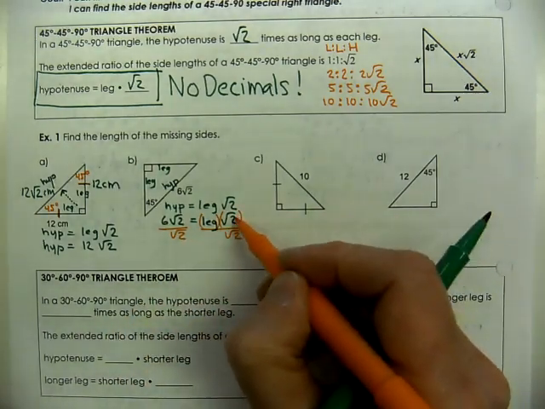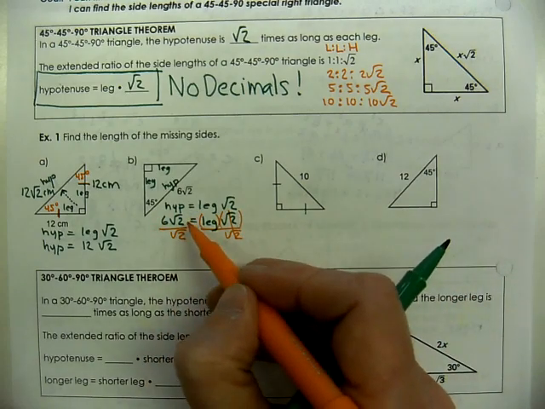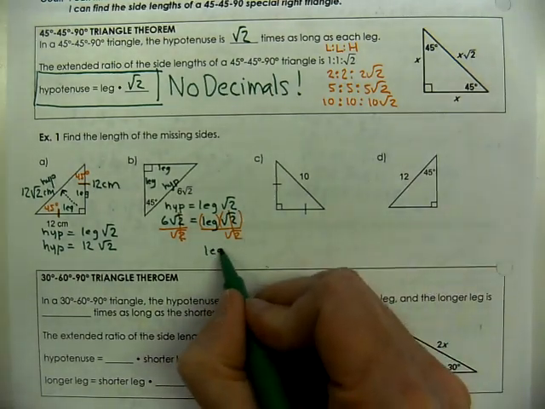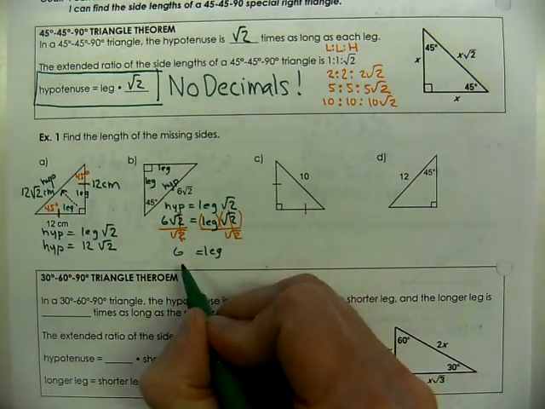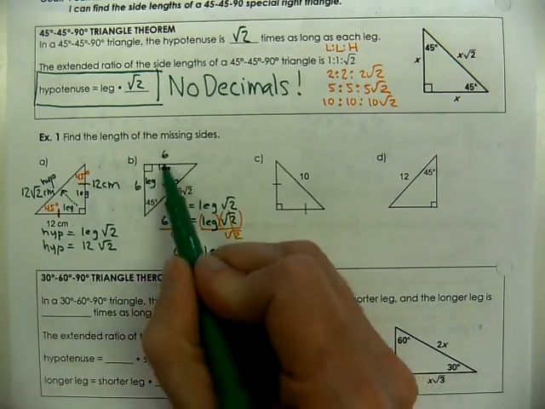So on the right-hand side, root 2 divided by root 2 cancels out. And on the left-hand side, you happen to have a root 2 divided by root 2 that also cancels out. That means your unknown leg is 6. So this leg is 6 and this leg is 6 because, again, it's an isosceles triangle.